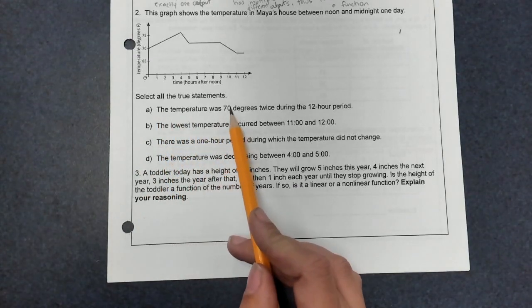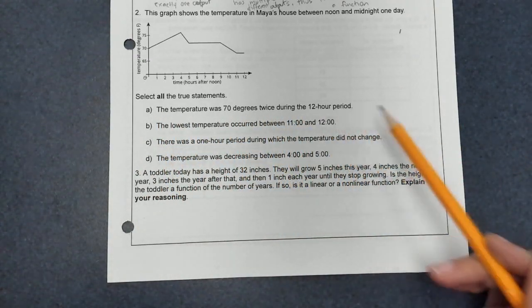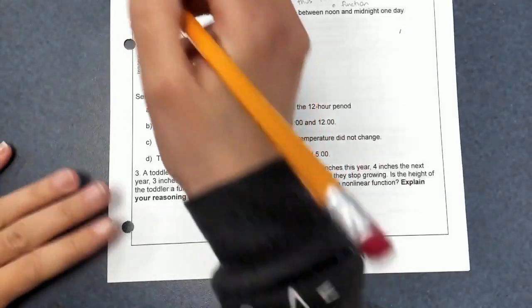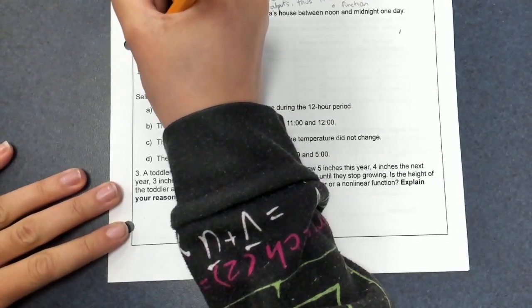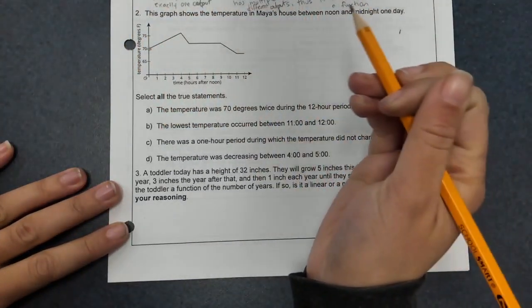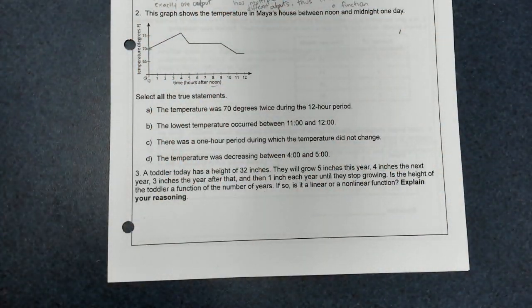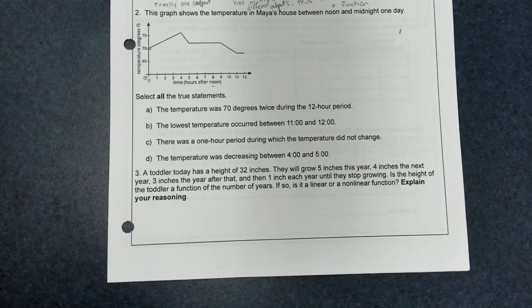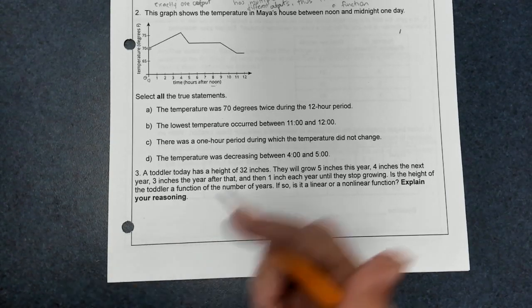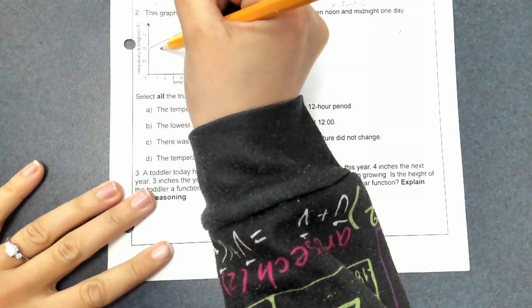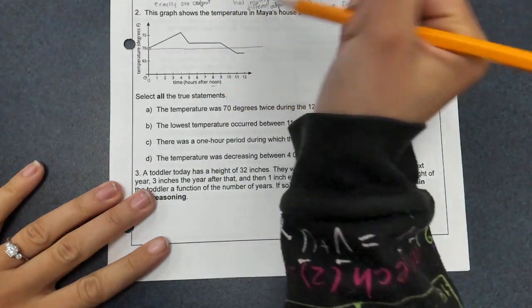The temperature was 70 degrees twice during the 12-hour period. Okay, so here's 70 degrees. First of all, at hour 0, at noon, we're starting at 70 degrees. So that's once, that's our initial value. Then if we just draw a straight line across, let's see if we get there anywhere else.